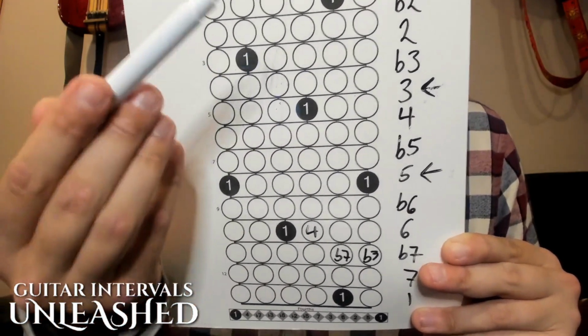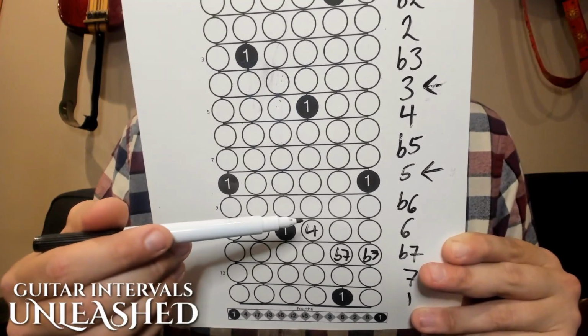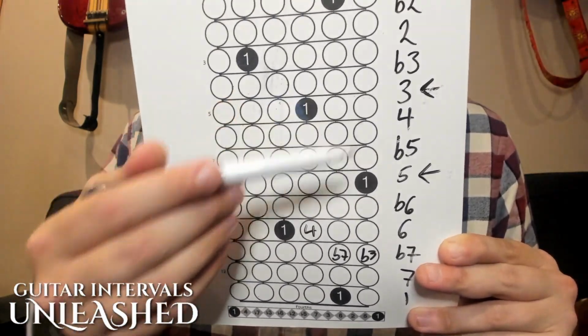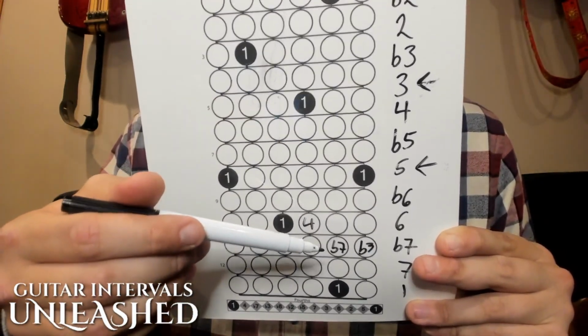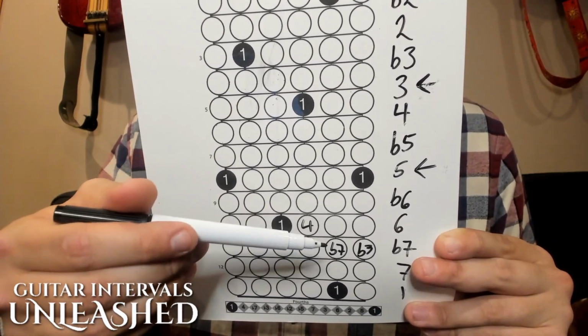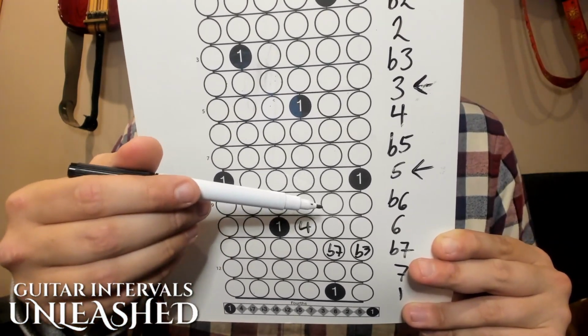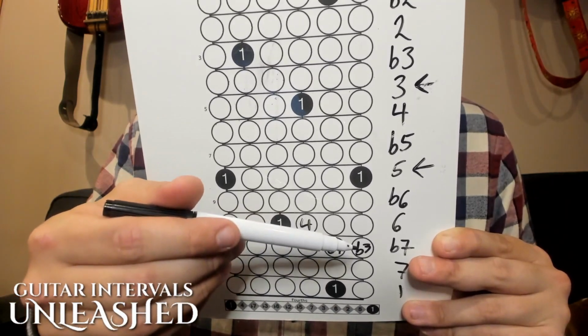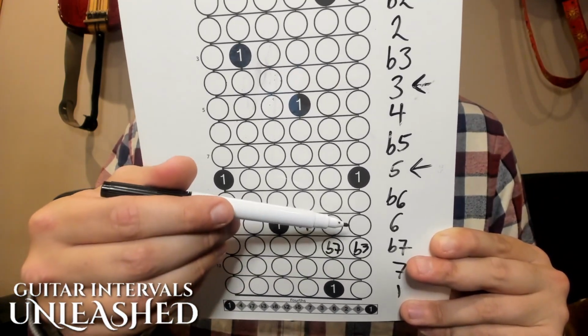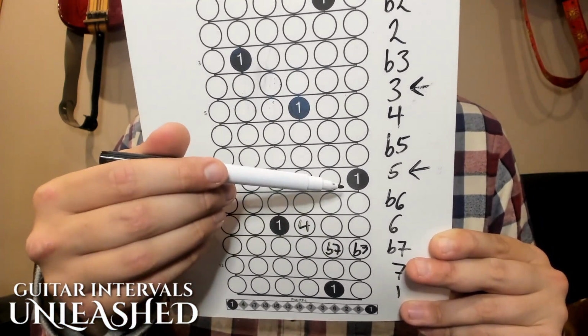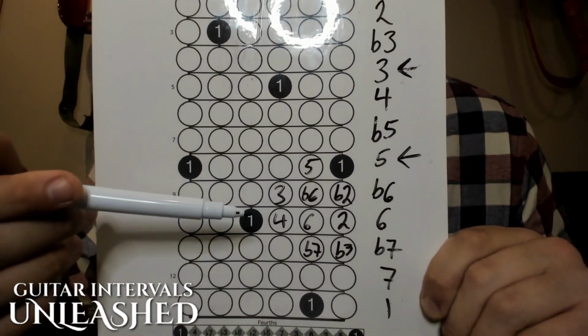So we're going to start going towards the open string. So we do a 4, we go a half step down from 4 to our major 3rd. We're going to go from flat 7 down to our 5. So flat 7, major 6, flat 6, 5. And then we're going to go from our flat 3 to our 1. Flat 3, major 2, flat 2, 1. So right there, we've just plotted the C from here.